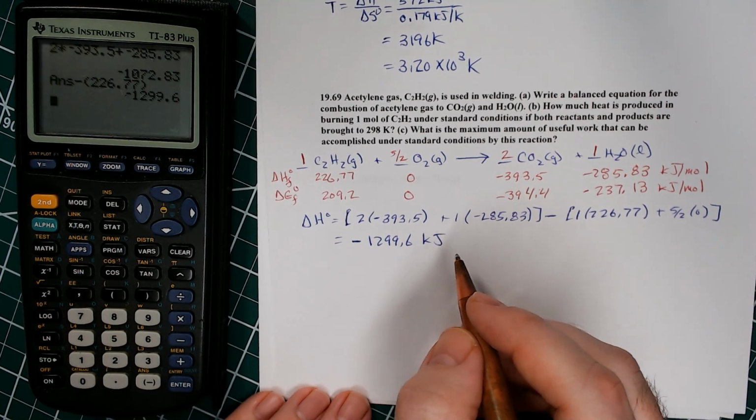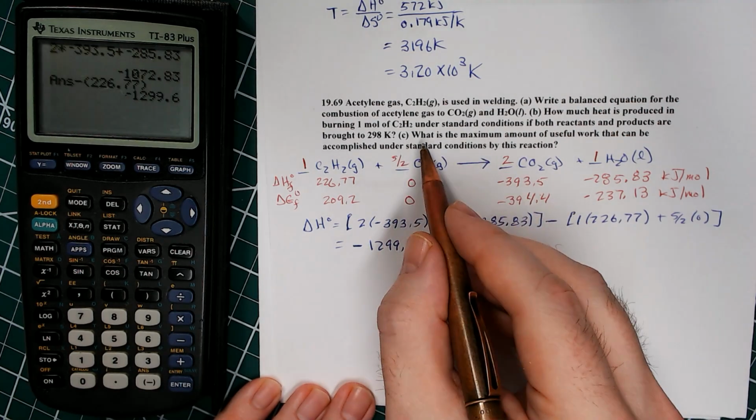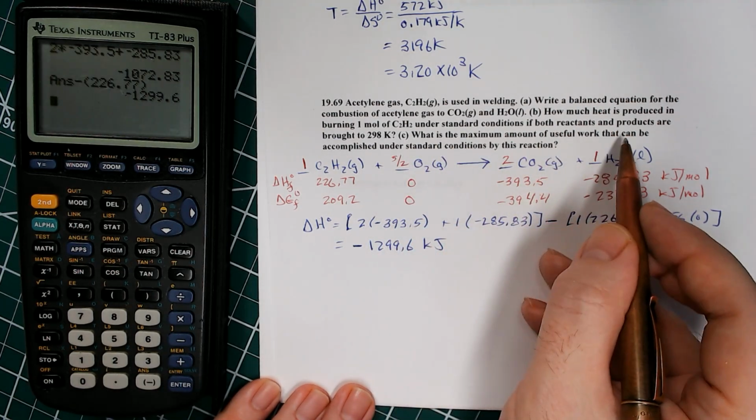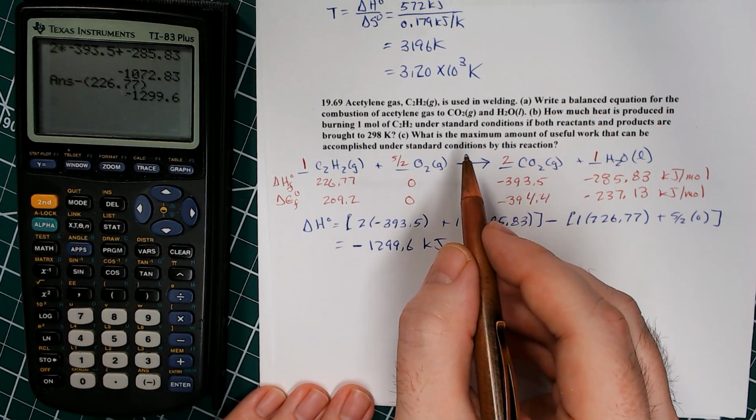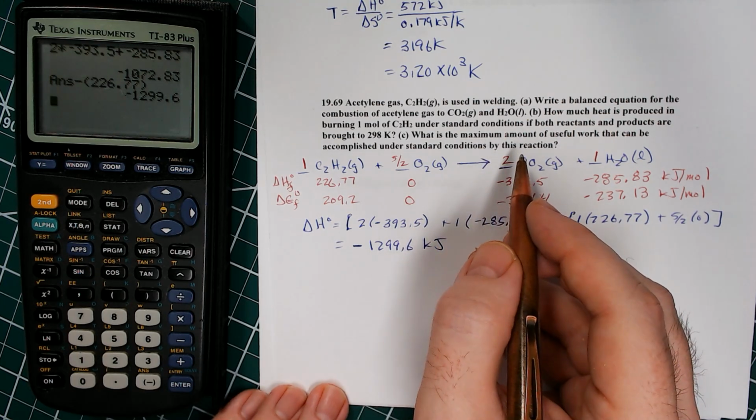Now we want to calculate delta G, because the next problem is, what is the maximum amount of useful work that can be accomplished? Well, delta G is going to be equal to negative W max.